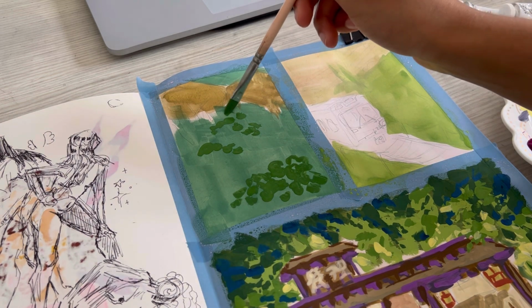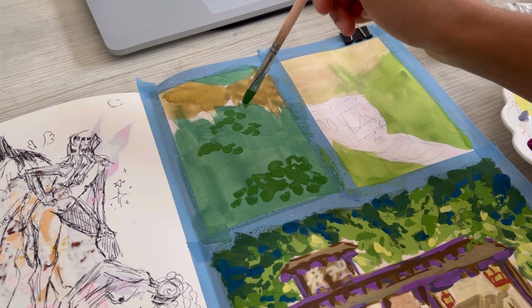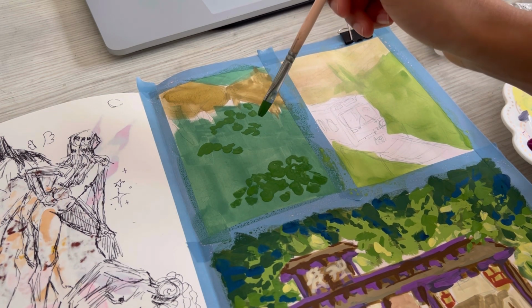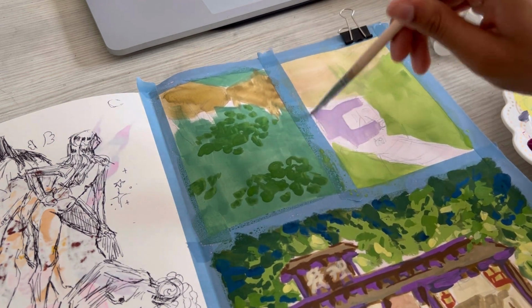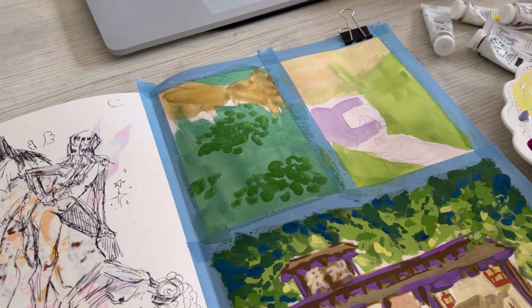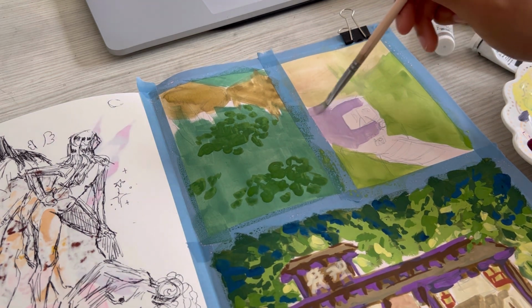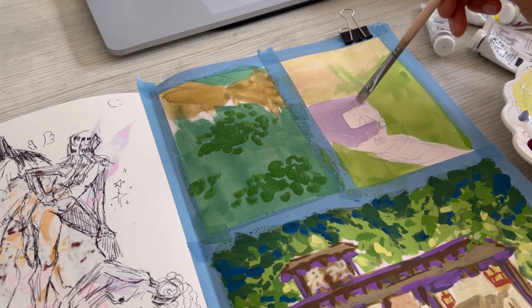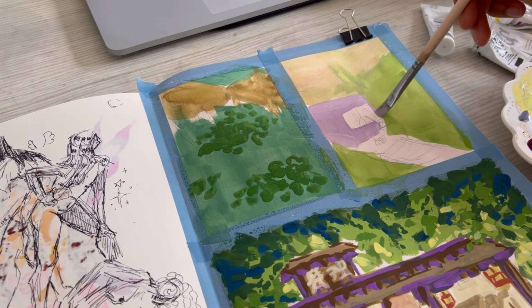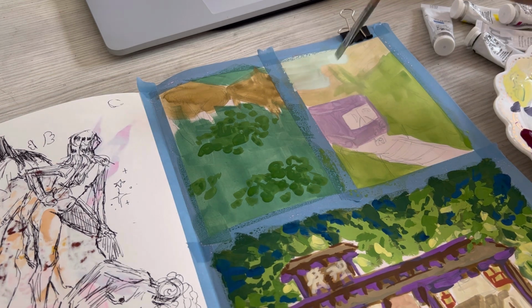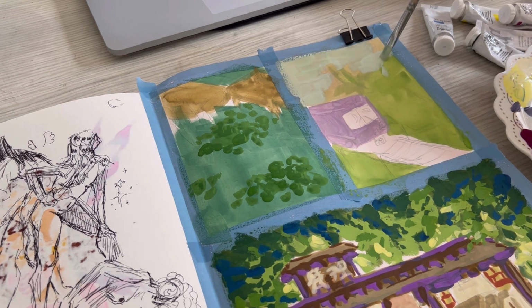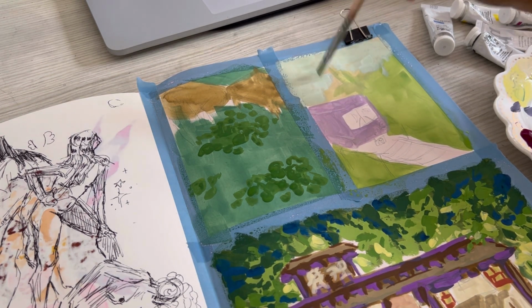Okay, so going back to the paintings, I am now starting the top two. So I started with the bigger one just because I knew it was going to take a lot of energy to do that one. And now we're doing the smaller ones. And these ones were honestly fun, but I definitely know that I rushed them towards the end. I think overall I wasn't really feeling the scenery pieces.